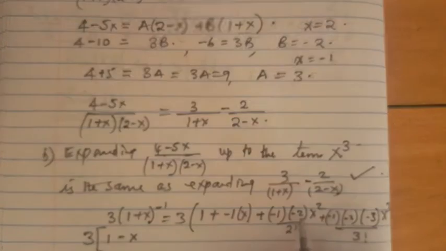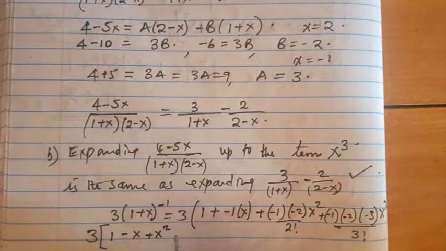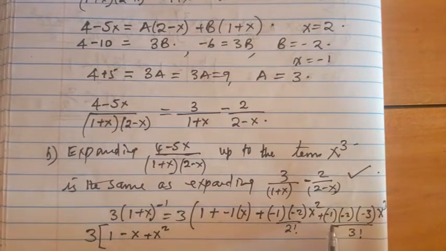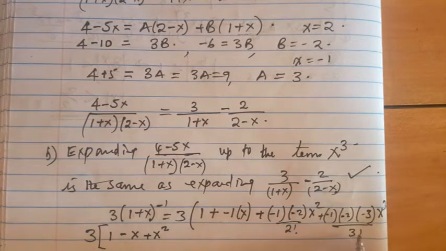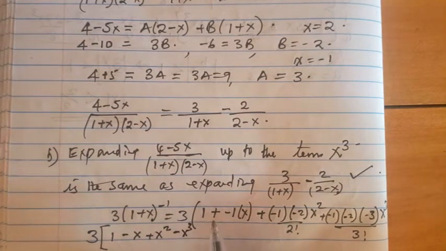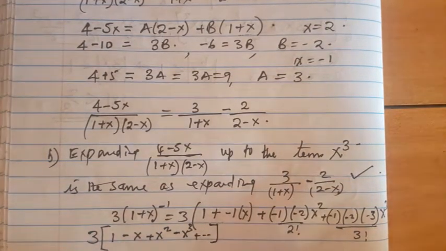We're going to have 2 over 2, which is plus x squared, and then we have minus 1 minus 2 minus 3, which is negative 6 over 3 factorial, which is 6, so minus x cubed, and plus whatever we can continue further.